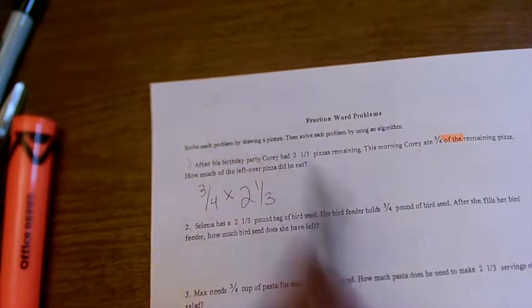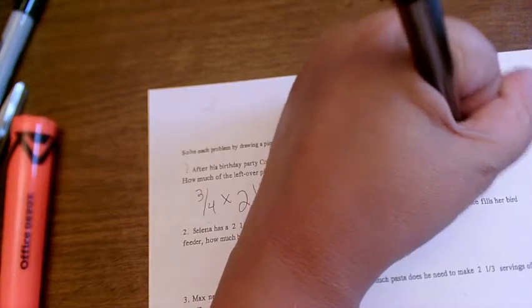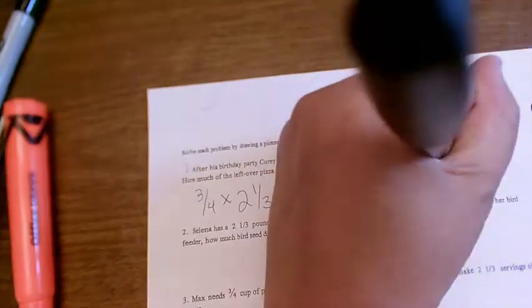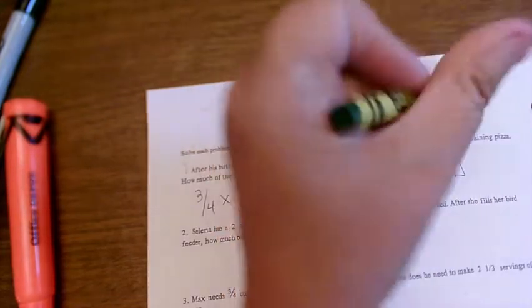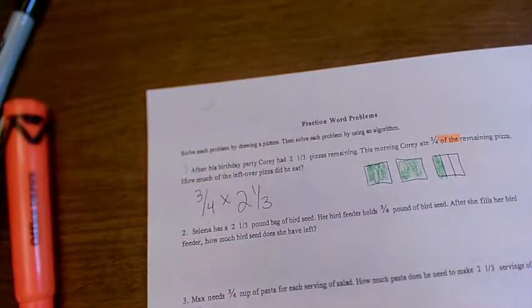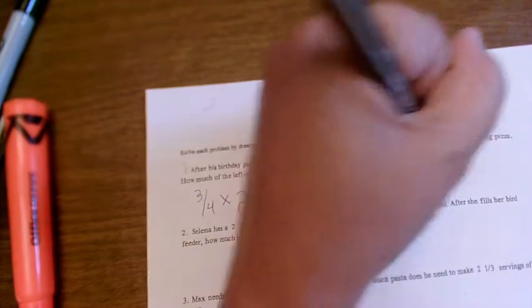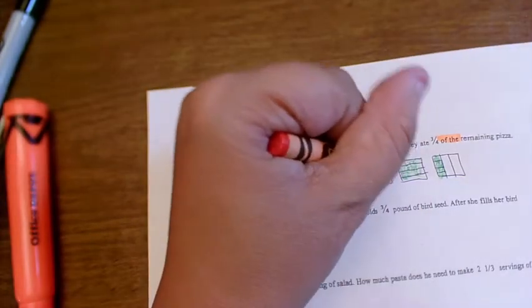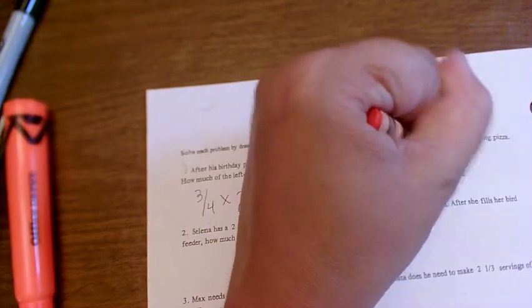So it tells you to solve these by drawing a picture. So we would start with 2 1/3 pizzas. So let's try this. So 2 1/3 pizzas. And then we want 3/4 of the remaining pizza. So if we split each pizza into 4 parts, kind of made this really tiny. So 3/4 would be that much, 3/4 is that much, and then 3/4 is that much.